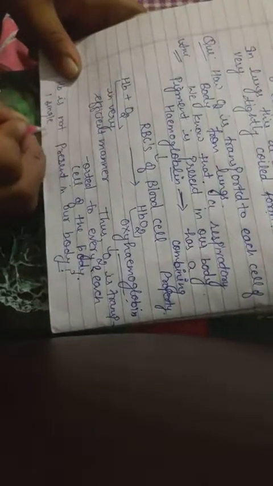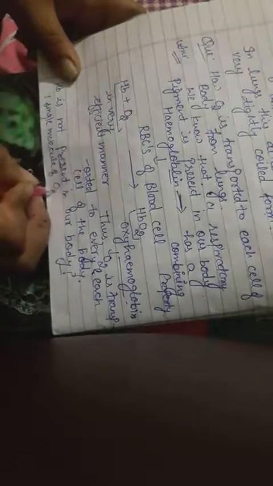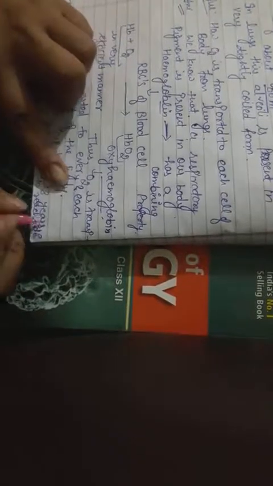If hemoglobin is not present in our body, then a single molecule of oxygen takes about 3 years to reach the different body parts.